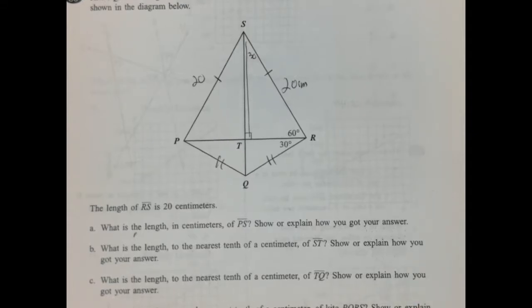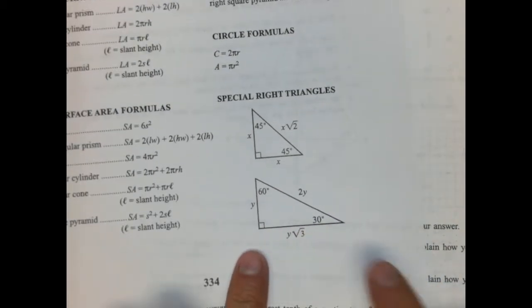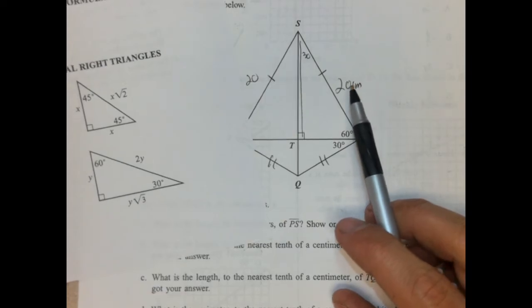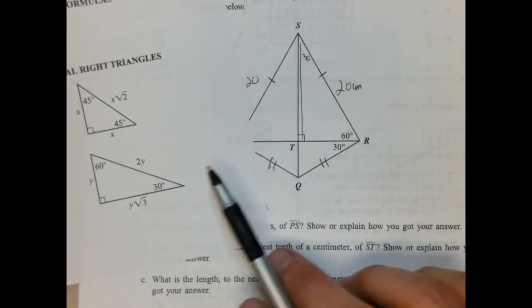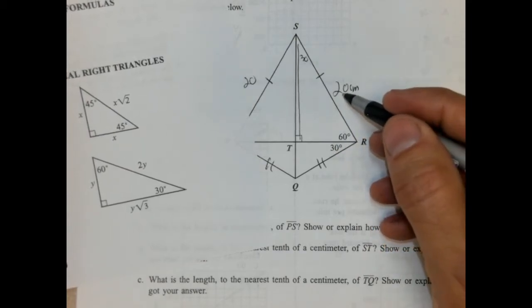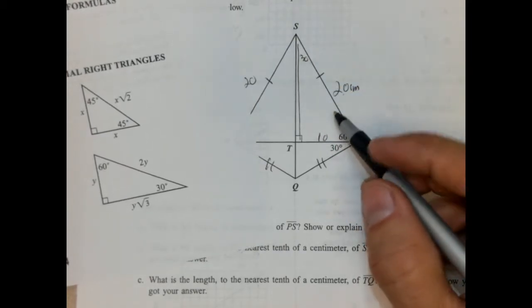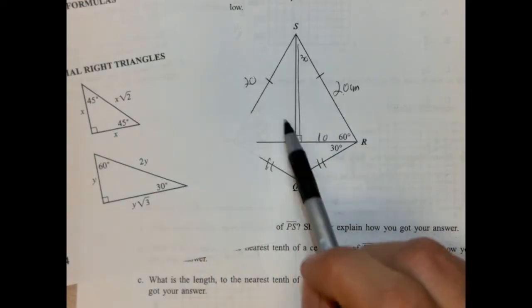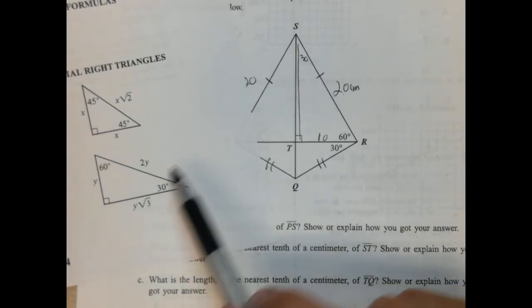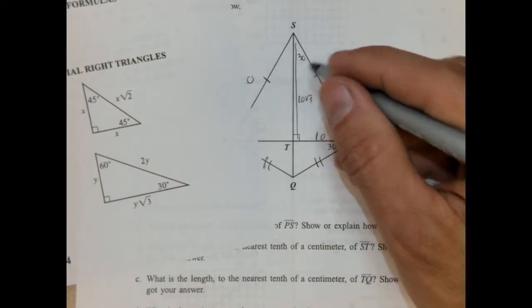That's very important. So if we look at our 30, 60, 90 formula right here, we have the values. So this is the hypotenuse, which is twice the length of the short side. This is the short side. So this is 20. That means this has to be 10, because that's the short side, opposite the 30. And the side opposite the 60 would be the short side times radical 3. That means this would be 10 radical 3.